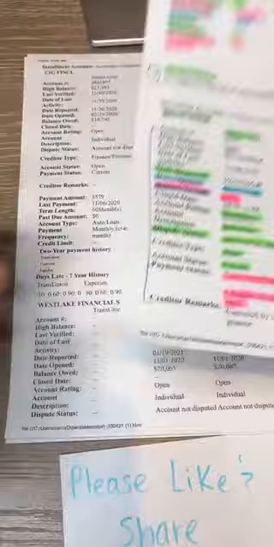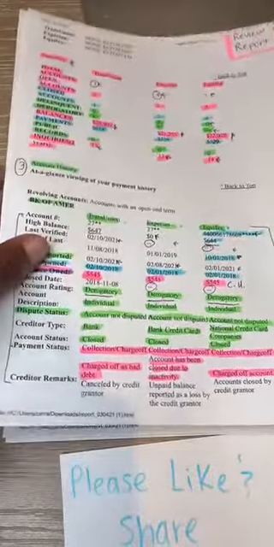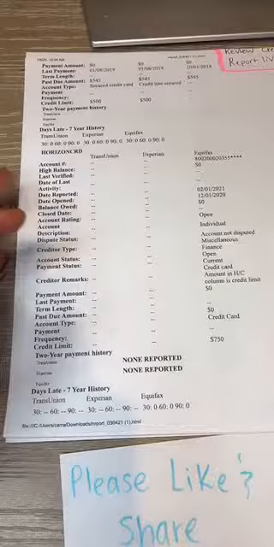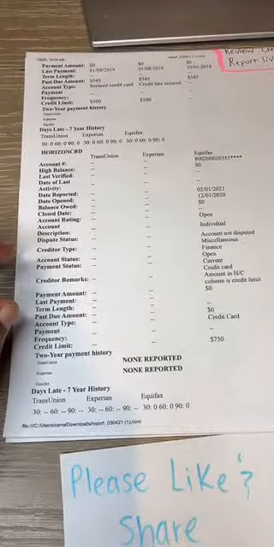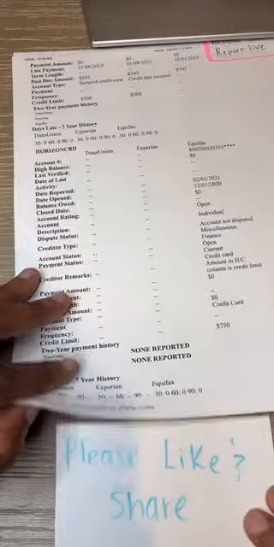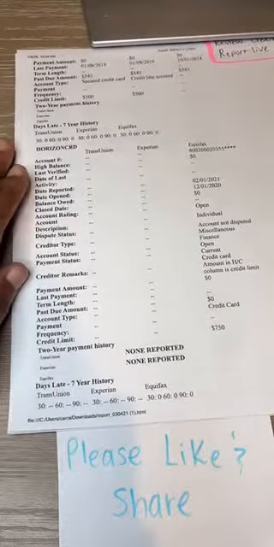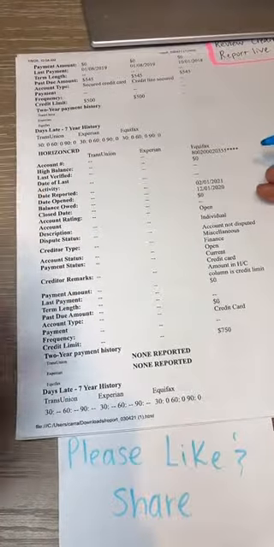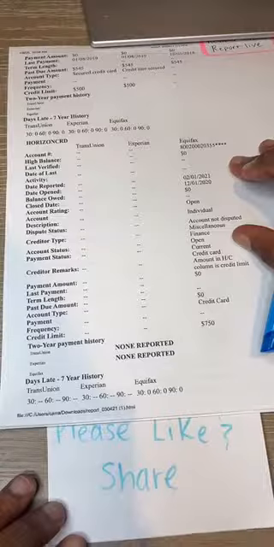All right, so let's go to the next account listed on this report. Actually, there's some more information listed for this one, but I don't think we need to go through each and every one.